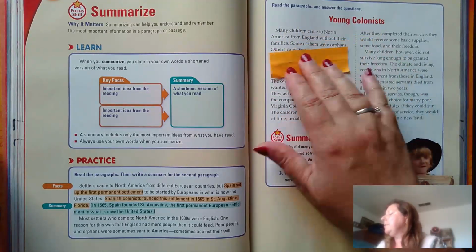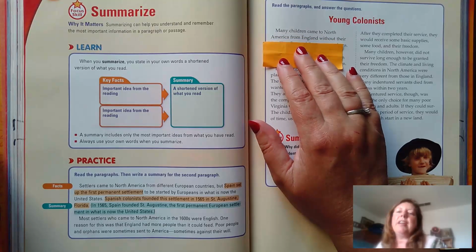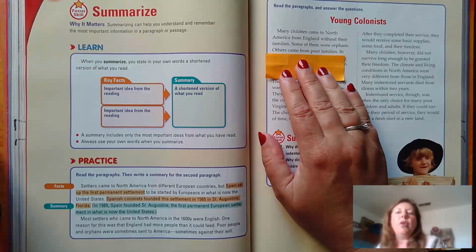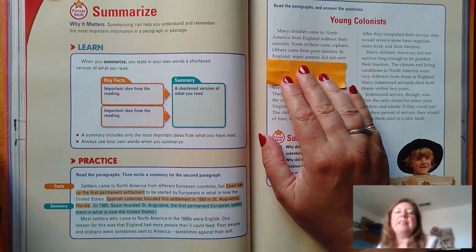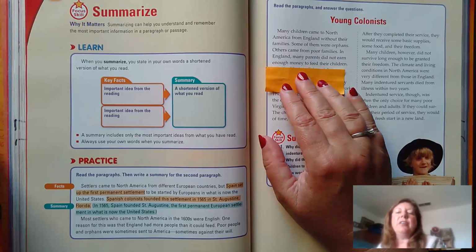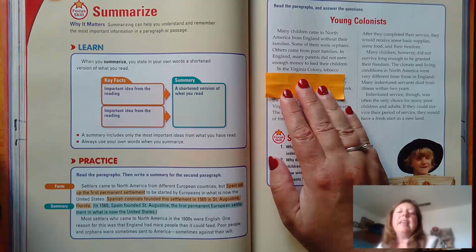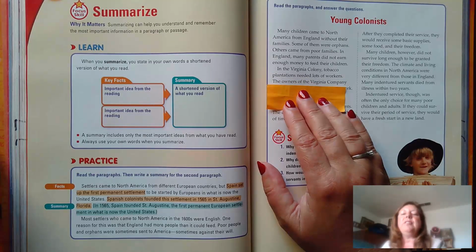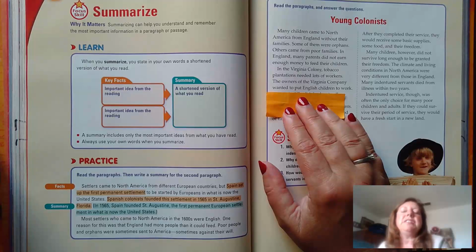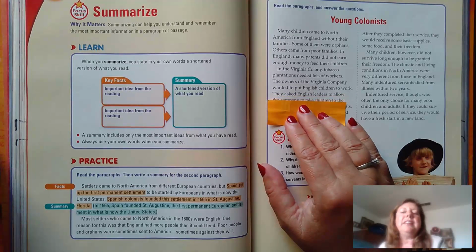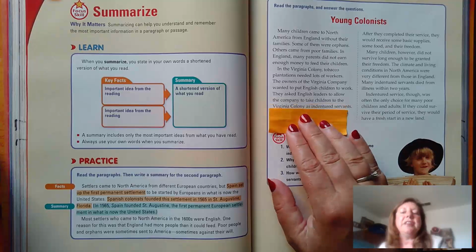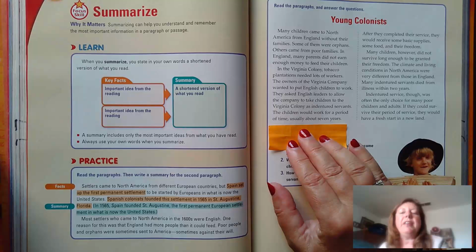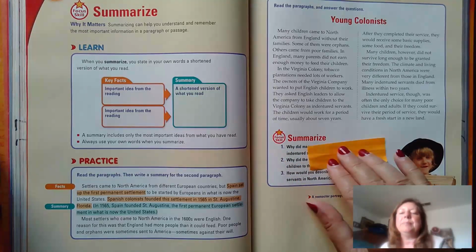Young colonists. Many children came to North America from England without their families. Some of them were orphans. Others came from poor families. In England, many parents did not earn enough money to feed their children. In the Virginia colony, tobacco plantations needed lots of workers. The owners of the Virginia Company wanted to put English children to work. They asked English leaders to allow the company to take children to the Virginia colony as indentured servants. The children would work for a period of time, usually about 7 years.